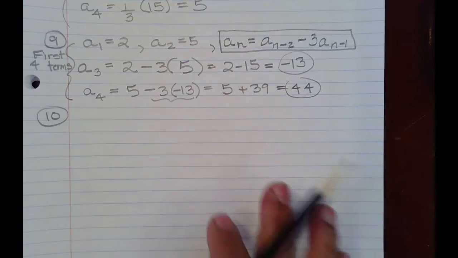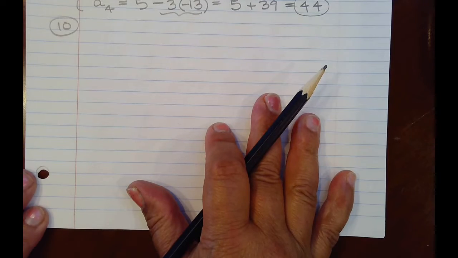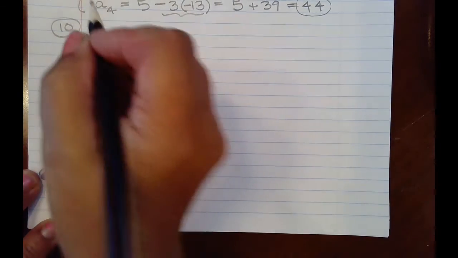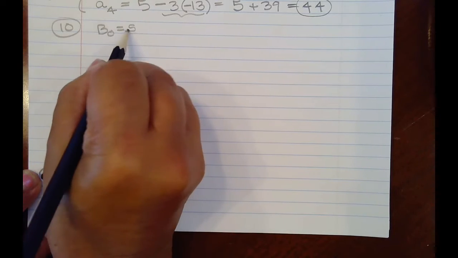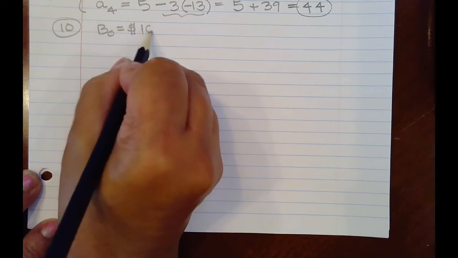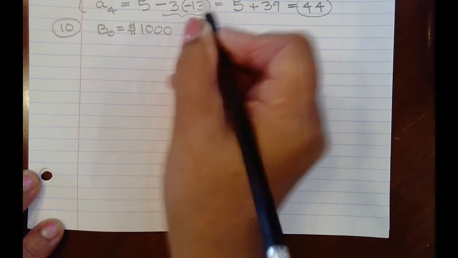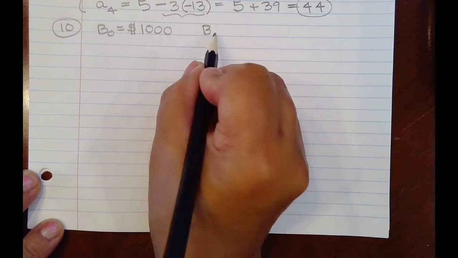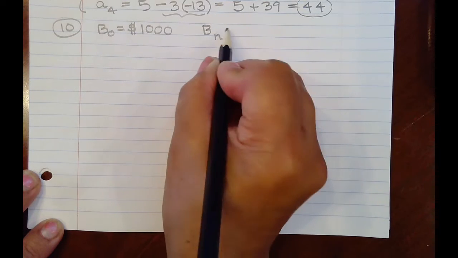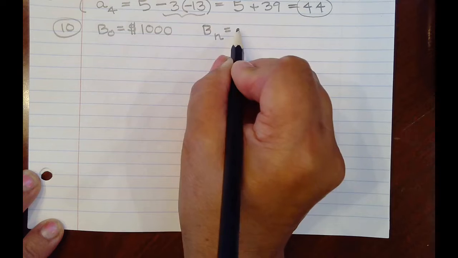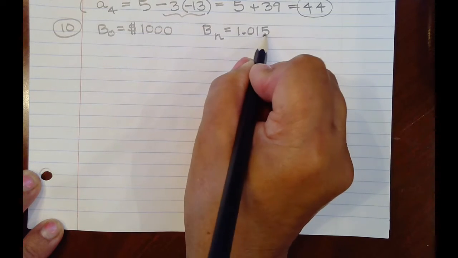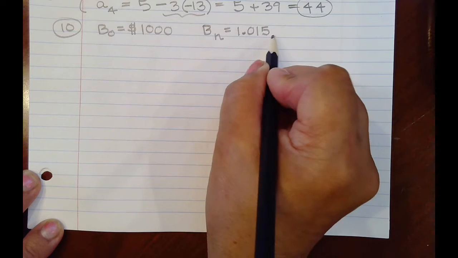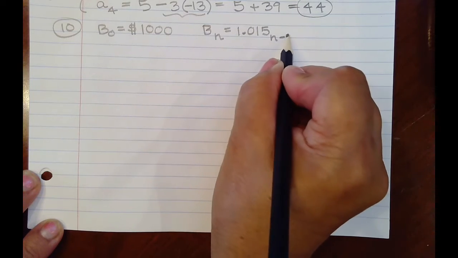So let's write that here, just so you can have something to follow as we try to reach the answer. So this was the initial amount that she owed. This is the recursive formula that's been created to explain how she's paying this balance down, which is exemplified by that minus sign.